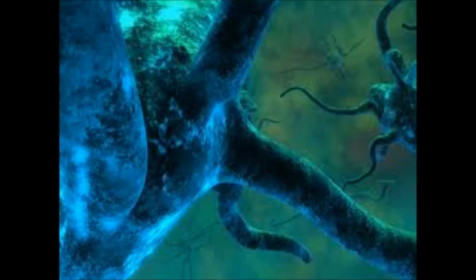So how can we record this action potential activity? The easiest way to measure the electrical activity of cells is to simply place a couple of wires outside the neuron.